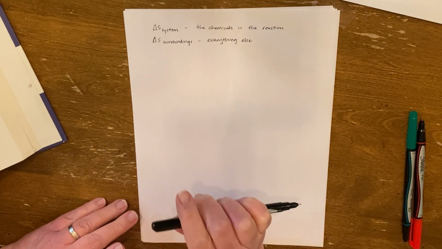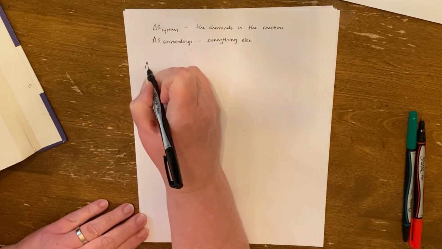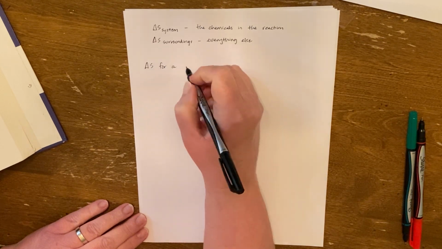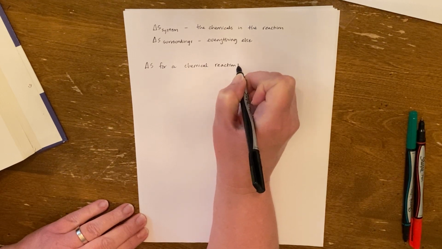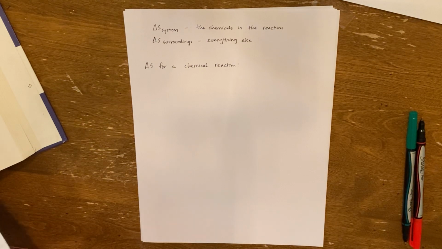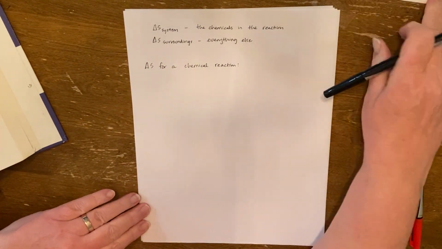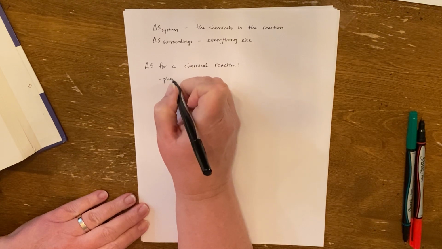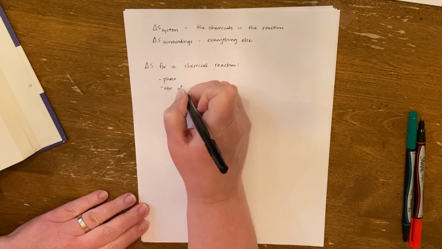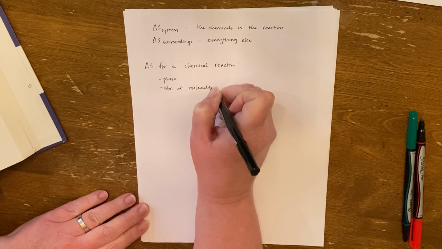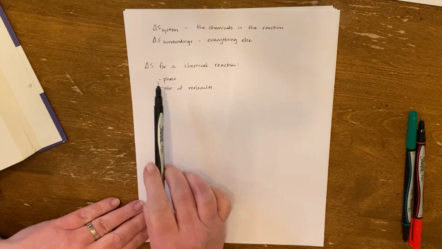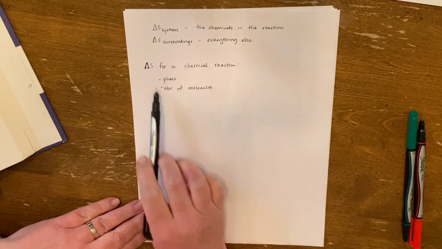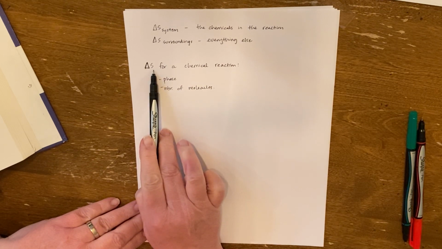So how do we determine this delta S for a chemical reaction? Okay, we primarily look at two things. All right, we look at the phase and we look at the number of molecules. Okay, and if we can analyze the phase and the number of molecules, it should tell us whether the change in entropy for a certain chemical reaction is positive or negative.